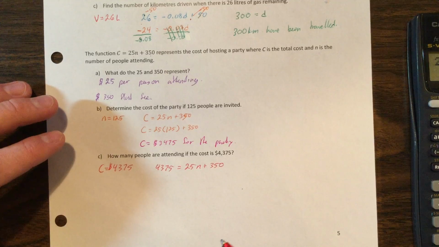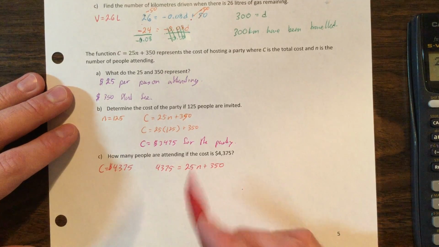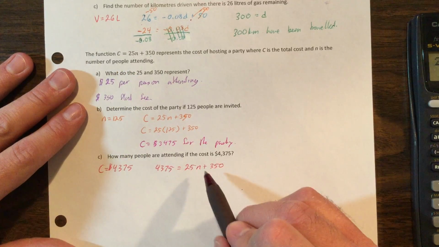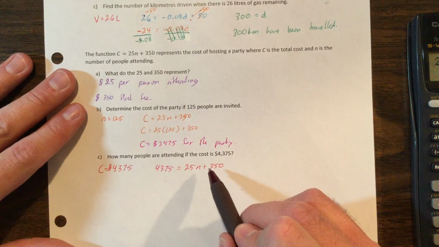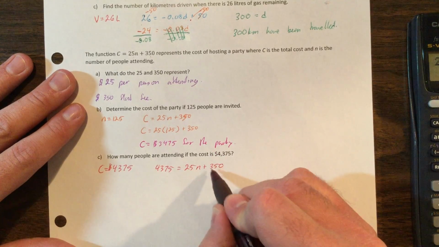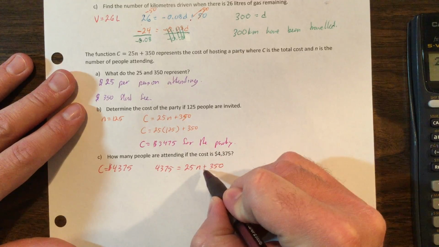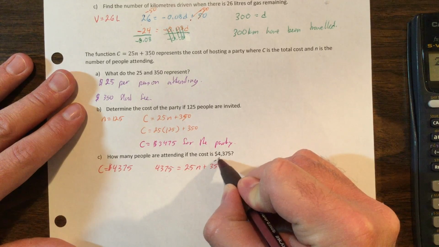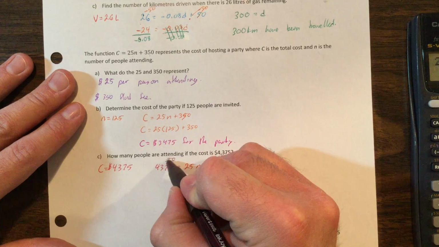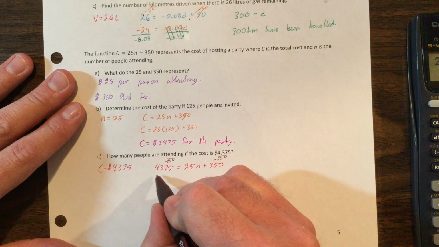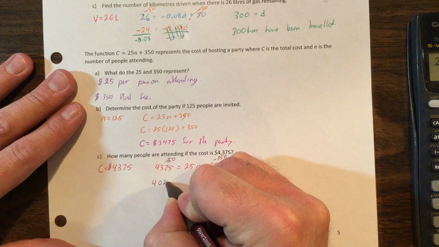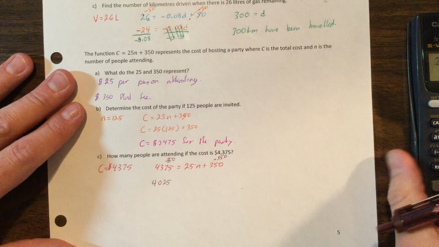And so we're going to have to use algebra to get n all by itself, or what we would call isolate the variable. Well, the first thing we want to do is try to get rid of any extra terms that are on the right-hand side. The only one that we can get rid of right here is the 350. This is a positive 350, so we're going to subtract 350 as we do the opposite, and we do that to both sides. So 4,375 minus 350 is 4,025. You can use your calculators for that.